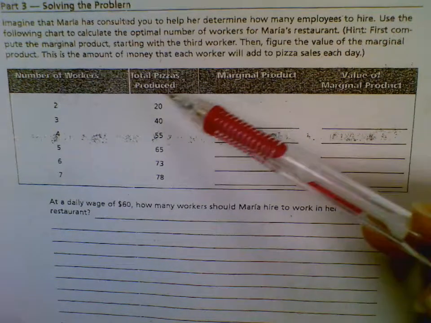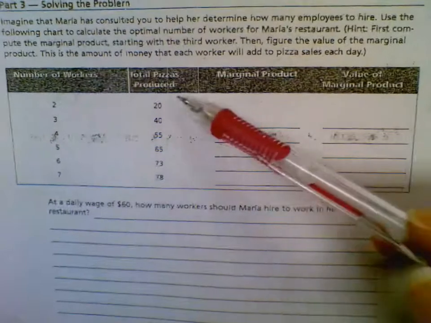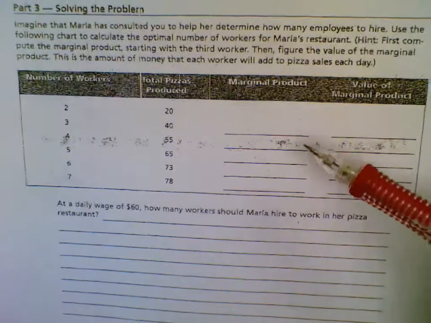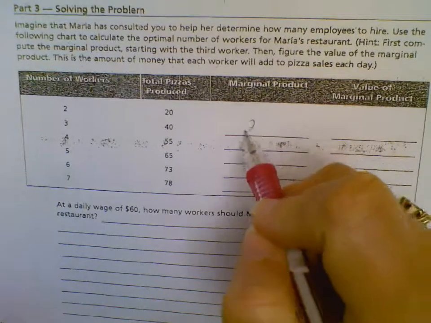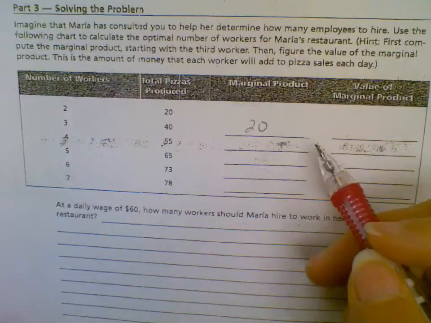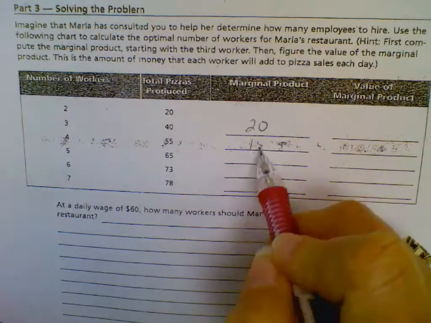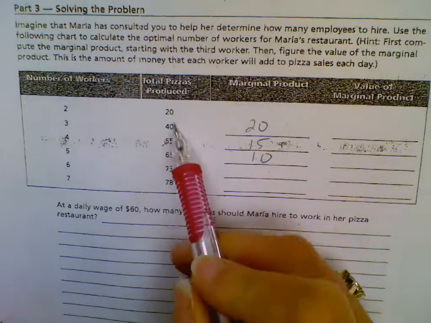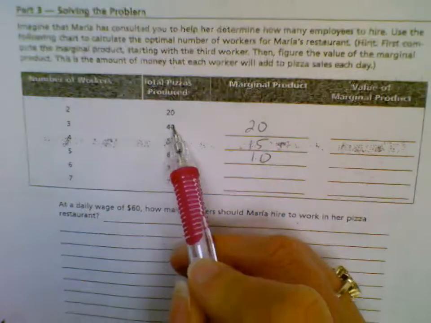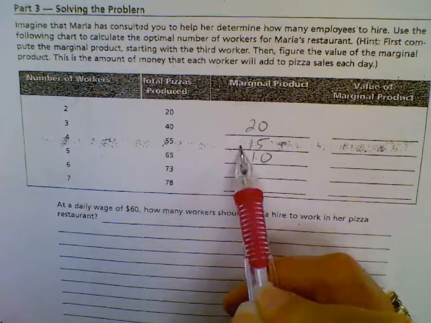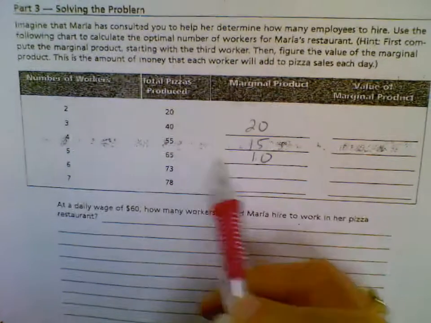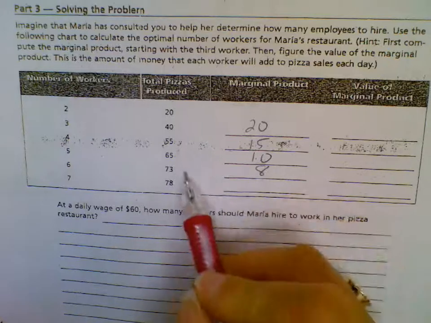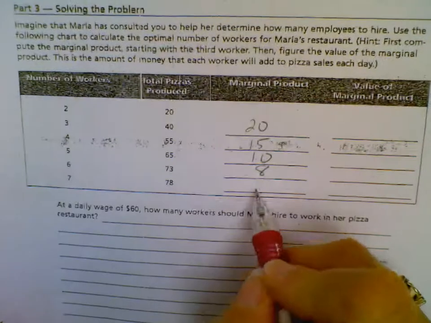So what this is saying is when we go from 2 workers to 3 workers, we're going from 20 to 40. So that is an addition of 20 pizzas. When we go from the 3rd to the 4th worker, it's adding 15. The next worker is adding 10. When we add the next one, we went from 40 to 55, so that is an addition of 15. From 55 to 65 is an addition of 10. From 65 to 73, that's an addition of 8. And from 73 to 78, that's an addition of 5.